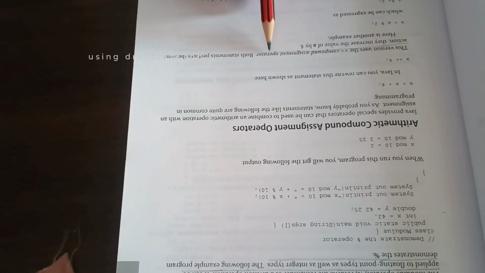This version uses the plus equals compound assignment operator. Both statements perform the same action. They increase the value of a by 4, which can be expressed as this. In this case, it obtains the remainder of a divided by 2 and puts the result back into a. There are compound assignment operators for all of the arithmetic binary operators.